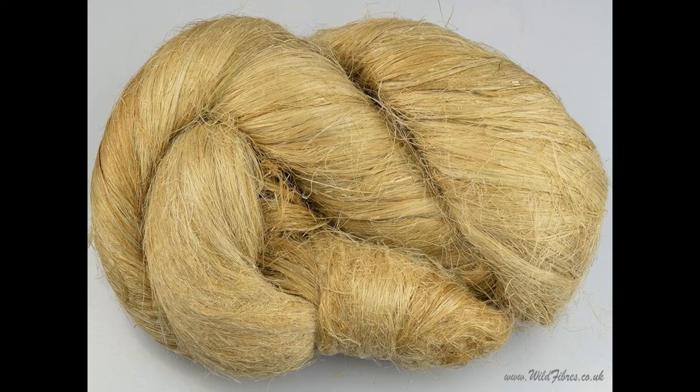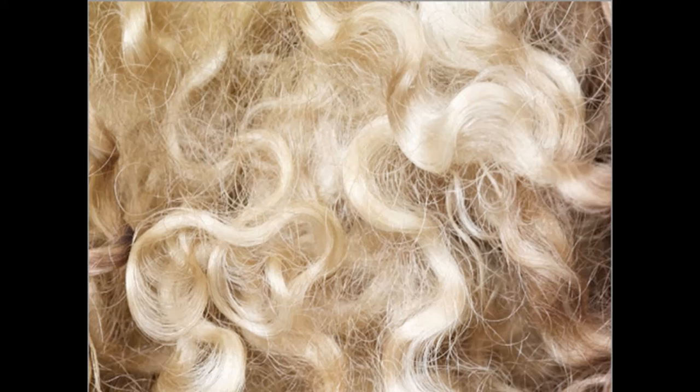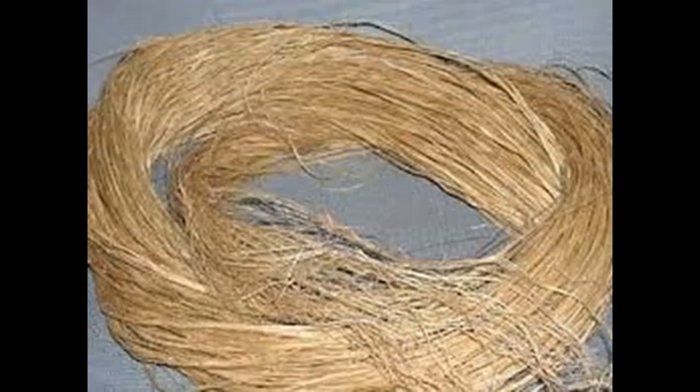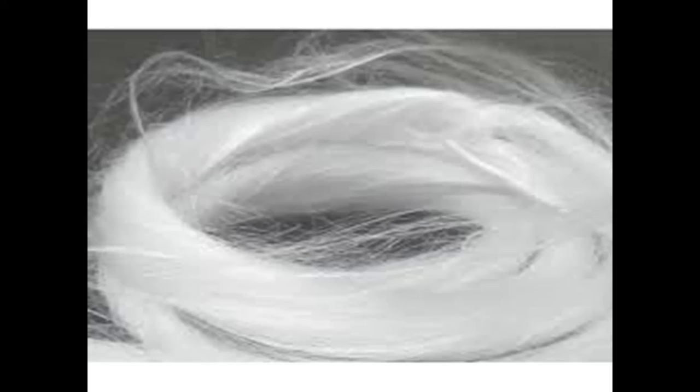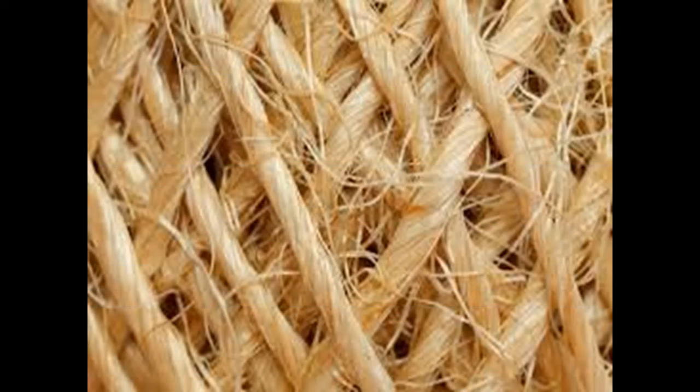Now, as you have seen the examples, can you identify which type of fiber is this? This one? Try to identify these different types of fiber that you might have seen in your daily life.